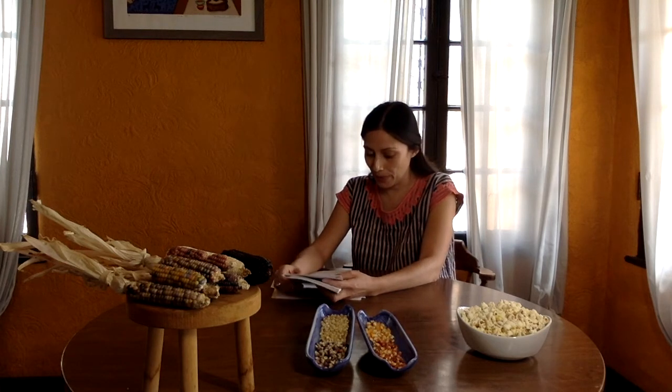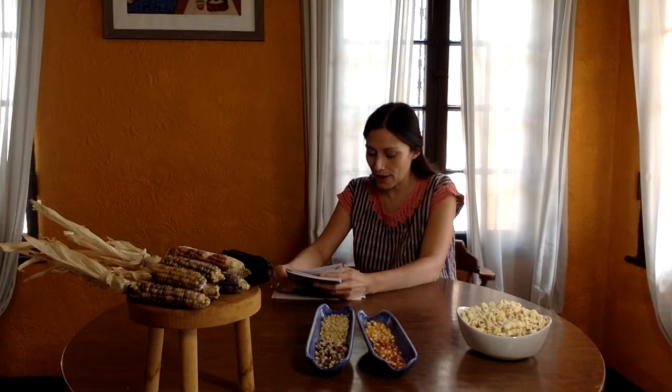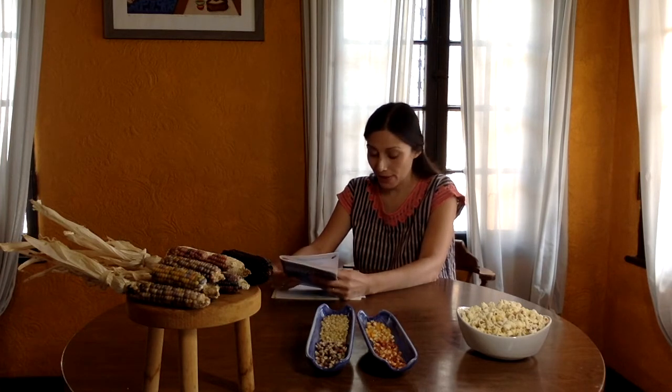And there's also a good opportunity to have a conversation about if students have ever seen a corn plant in a garden or a farm, and if their families use any corn in any other way other than using the kernels for food. There are so many uses for corn.